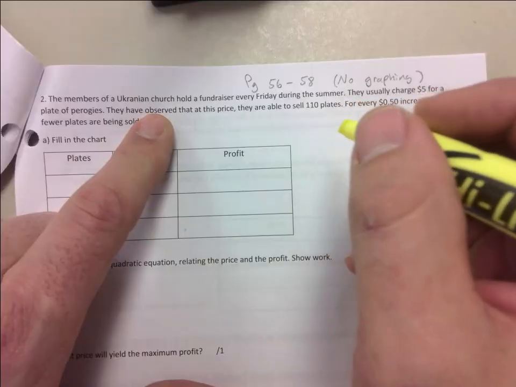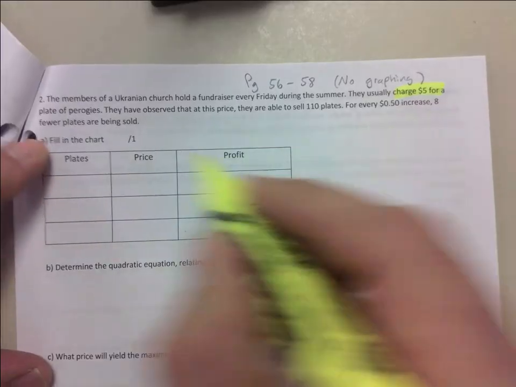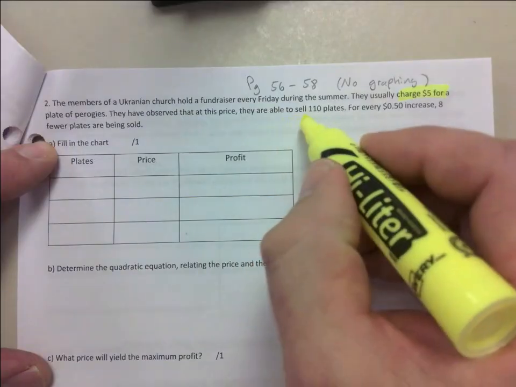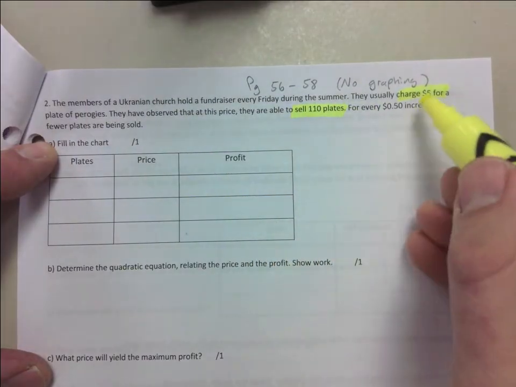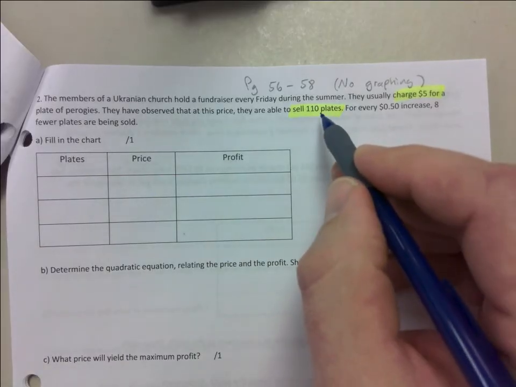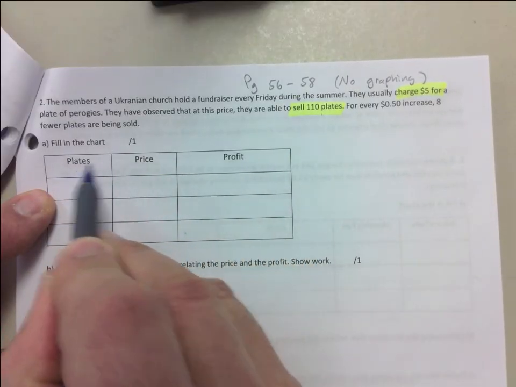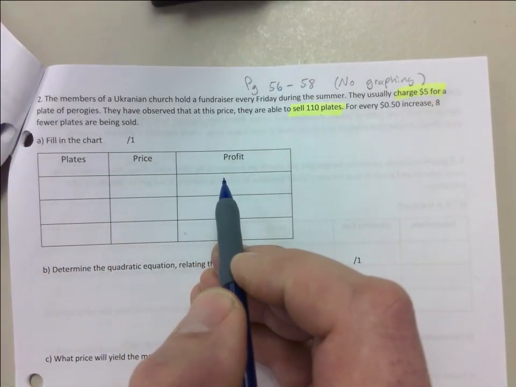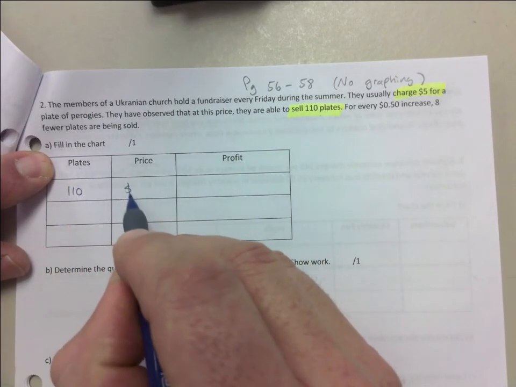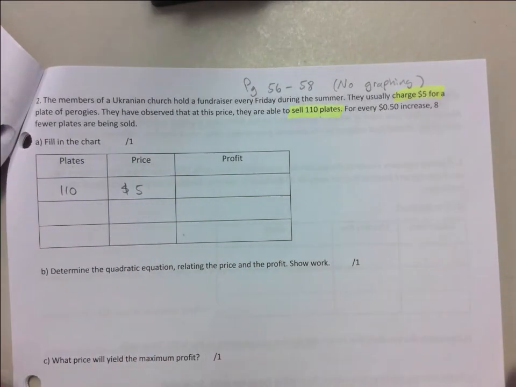Members of a Ukrainian church hold a fundraiser, and they usually charge $5 for a plate of pierogies, okay? They observe that at this price, they will be able to sell 110 plates. What was I saying, 115? 110, I meant to say. So remember, if I give you the headings, then you should go buy them, okay? So plates: you sell 110 when the price is $5. So I start you off with one.